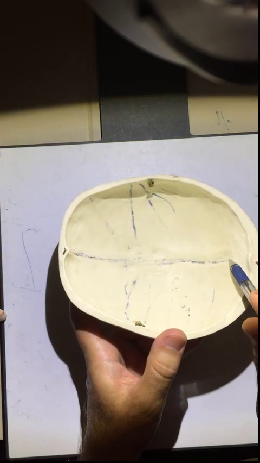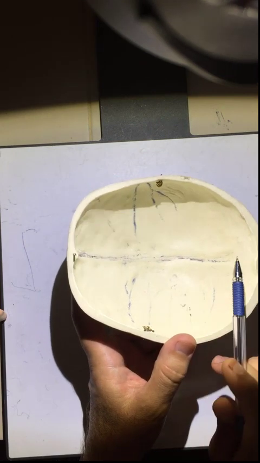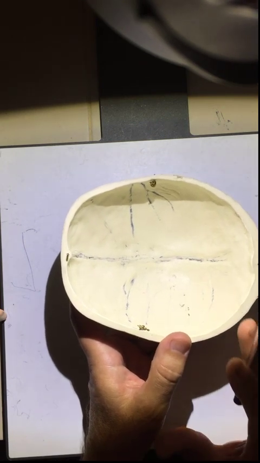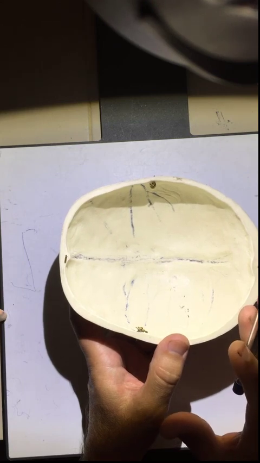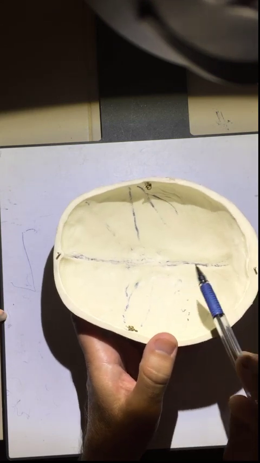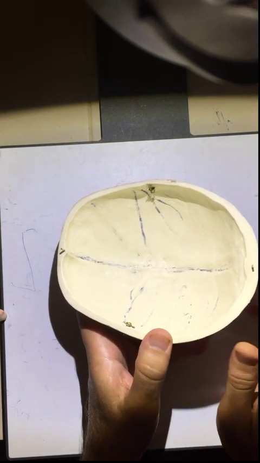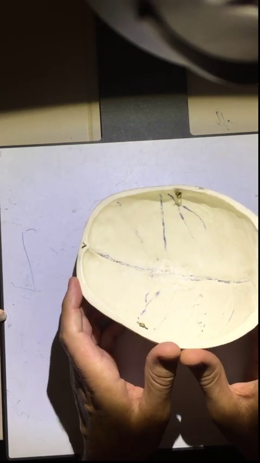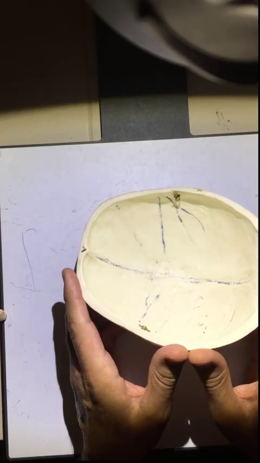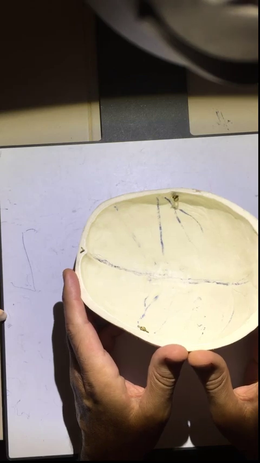The end of the sinus is near the internal occipital protuberance. Internal occipital protuberance. And it starts nearly anterior to the crista galli, or anterior to the foramen cecum.